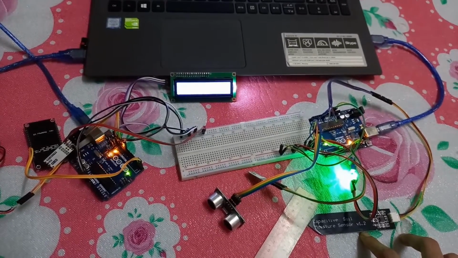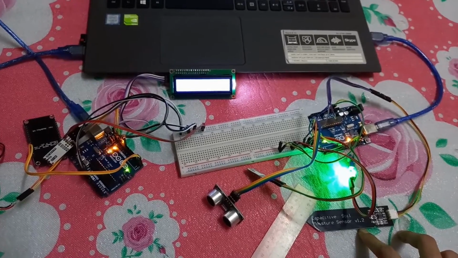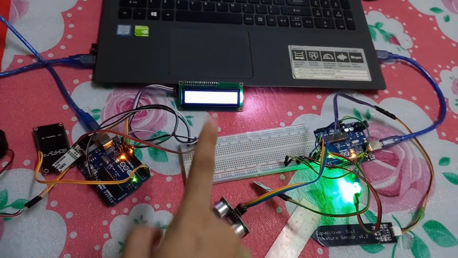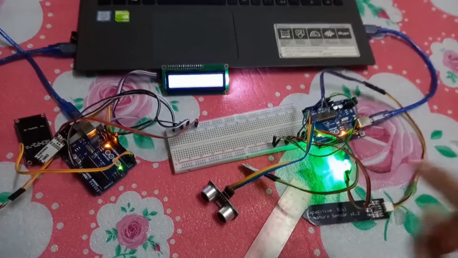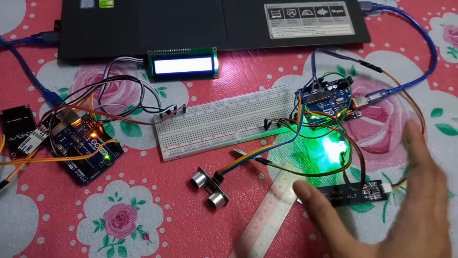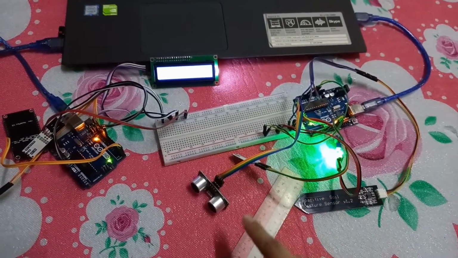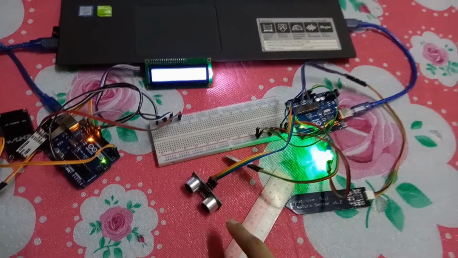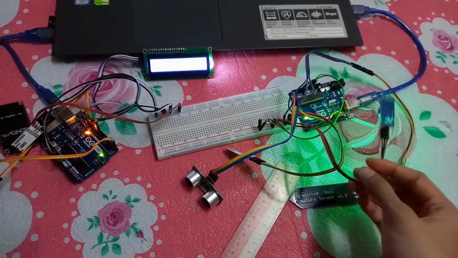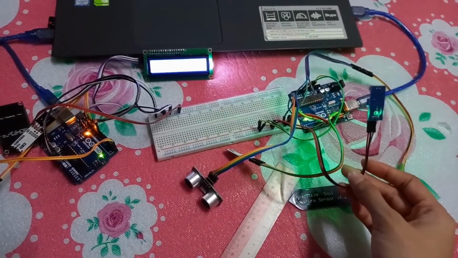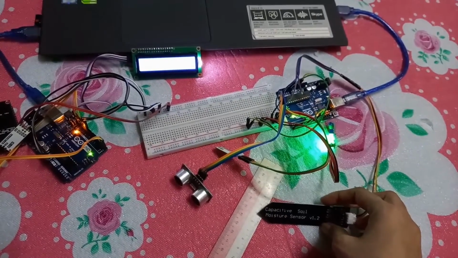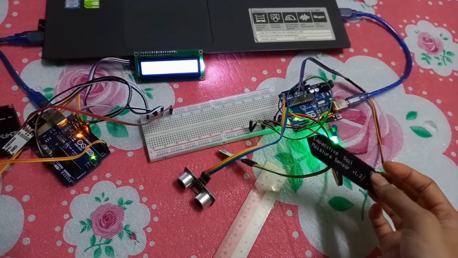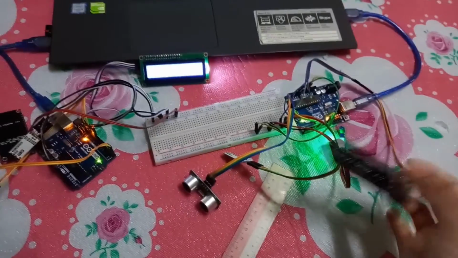In this project, I have used two Arduino. The first Arduino is for the sensor and the second Arduino is for the LCD and Wi-Fi module. For this Arduino, I have used three sensors. The first one is the ultrasonic sensor that is used to detect the distance of the slope. The second one is the vibration sensor that detects the movement inside the soil, and lastly is the capacitive soil moisture sensor. This is used to detect the amount of water flow inside the soil.